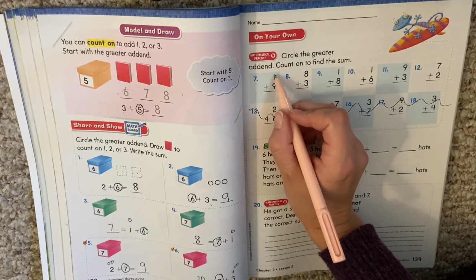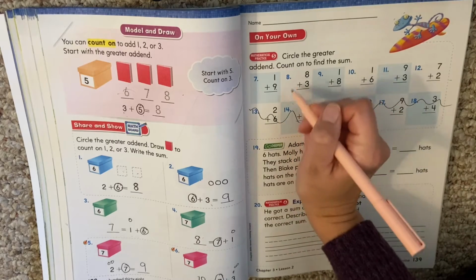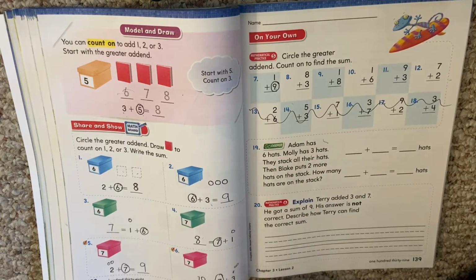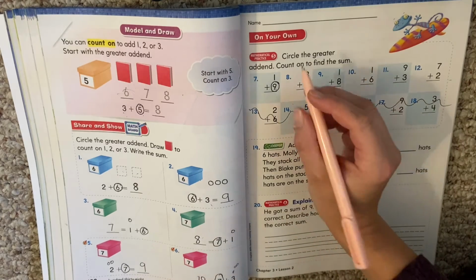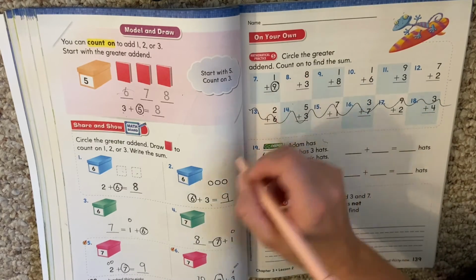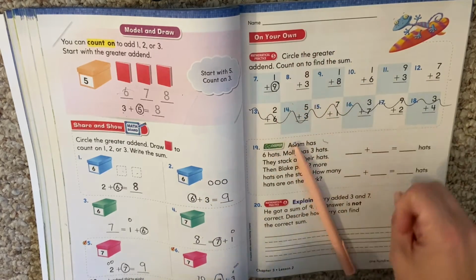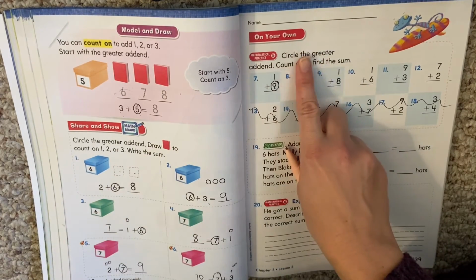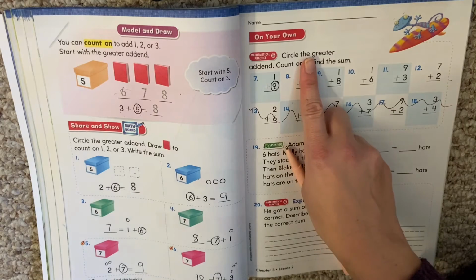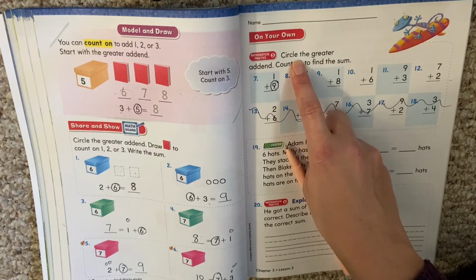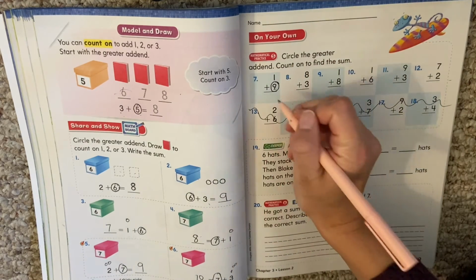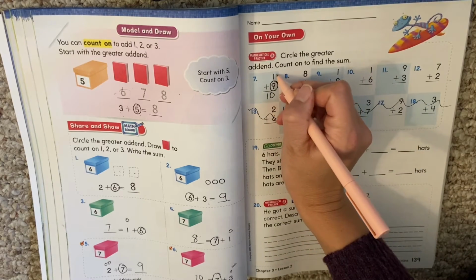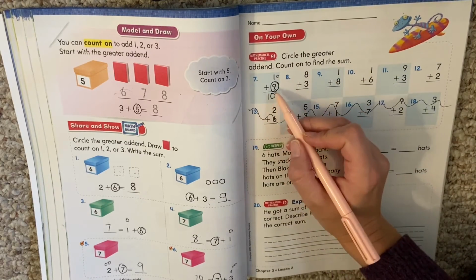You have 1 plus 9. What's the bigger number? 9. So I circle 9. Now I can either make one circle for my other number, or I can use my finger. I'm going to use my finger to make it easier. So I'm going to put 9 in my head, and I'm going to count on one more. You ready? 9, 10. So 10 is my answer. If I had done my circle for the number 1, it would have been the same.